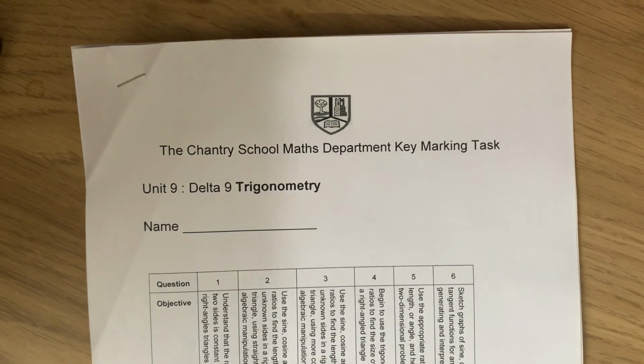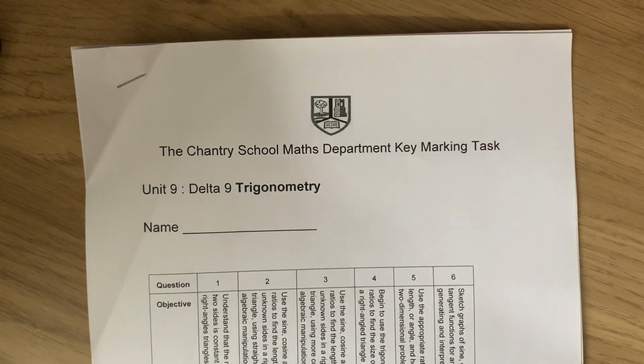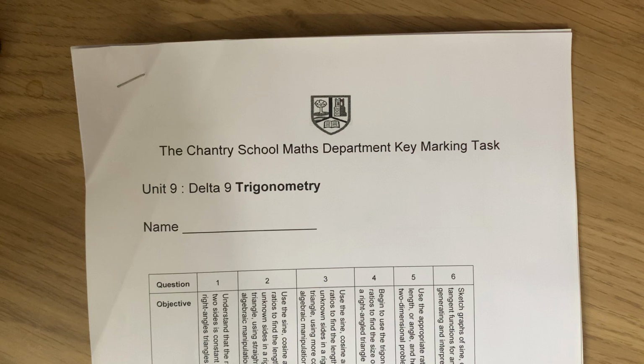Hi Year 9. So today what we're going to look at is marking our key marking task that you should have done at lesson 3 last week. So make sure that you've got your key marking task in front of you now, so pause this if you haven't got it.